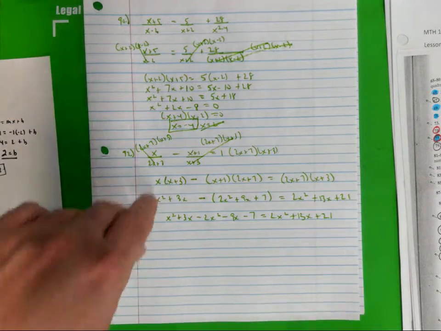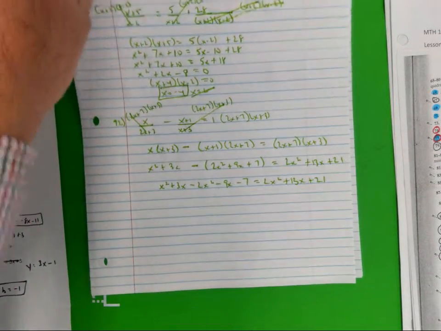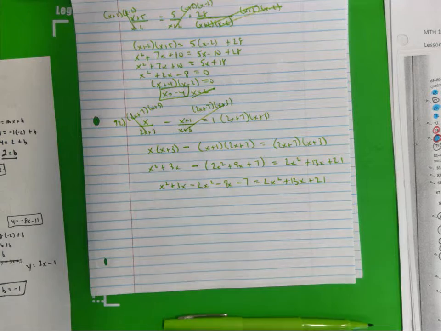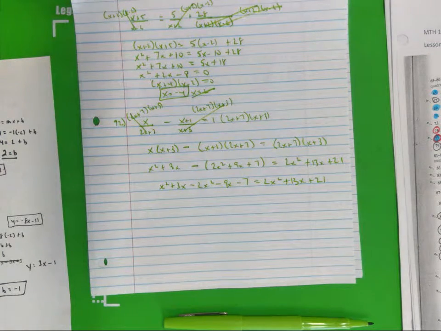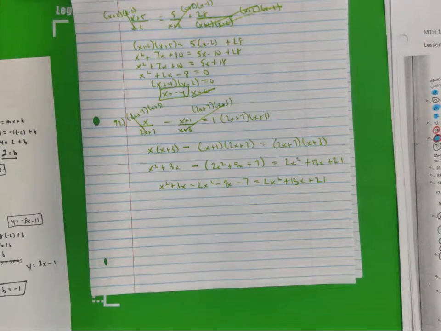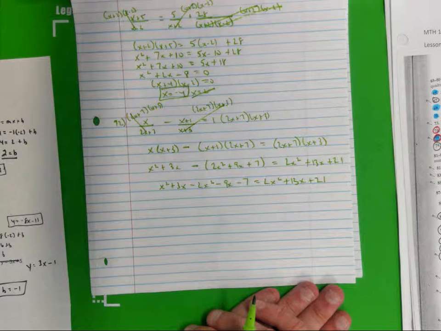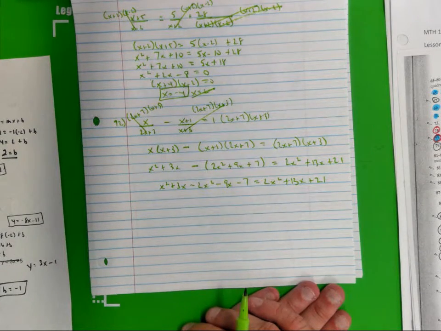Do y'all agree so far? Let me stop right there, because the ones that got it right, check and make sure I didn't mess up so far. Did I mess up somewhere? Okay, I'm good so far?